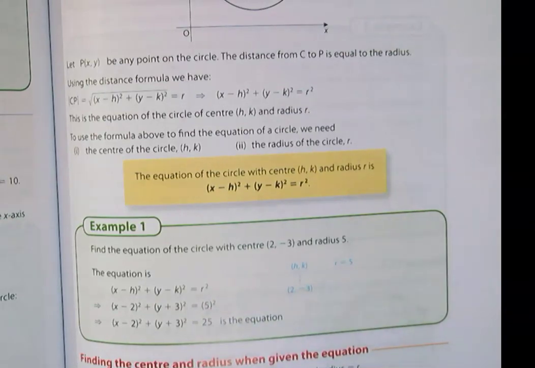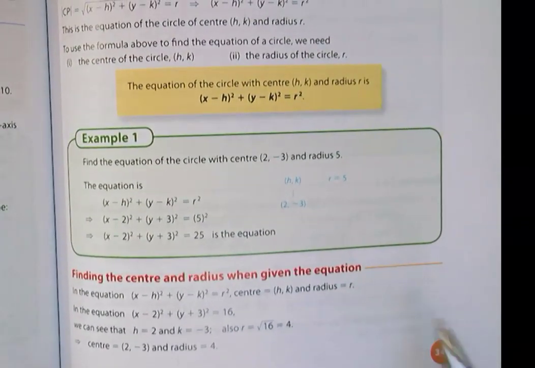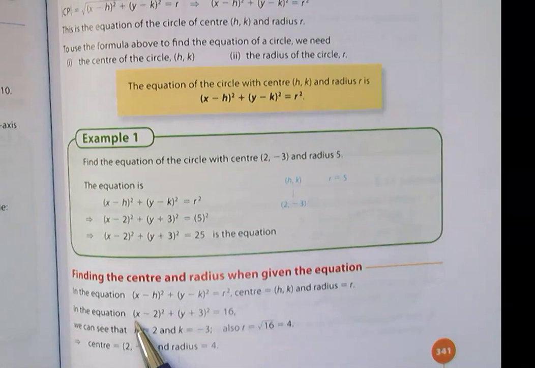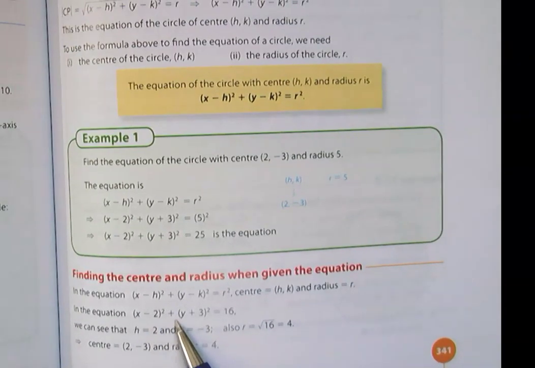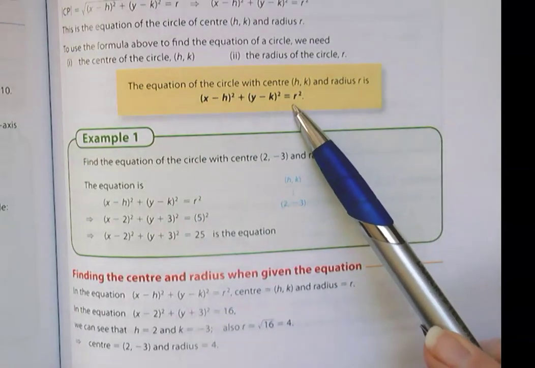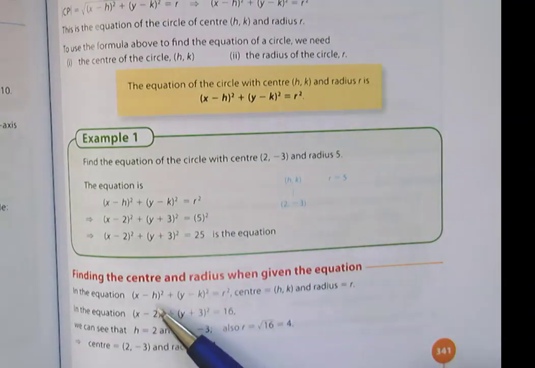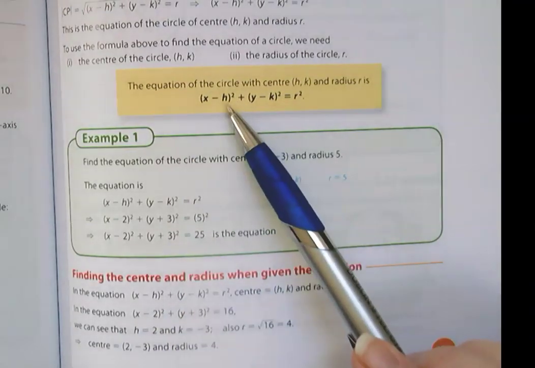Underneath that, they've given you an equation: (x minus 2) squared plus (y plus 3) squared equals 16. If you have to find the radius and the centre, you match that equation to the formula from the log tables. So when you're matching it, you go bracket, bracket, x, x, minus sign, 2 is our h.